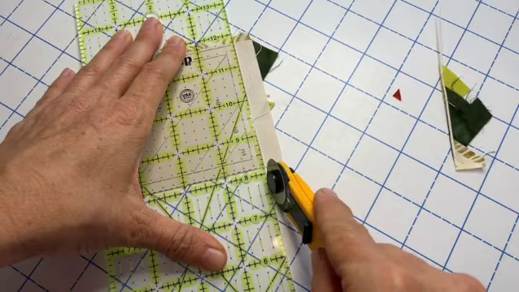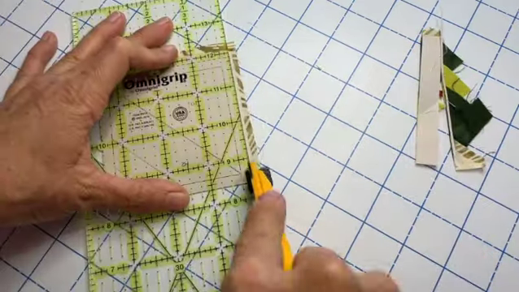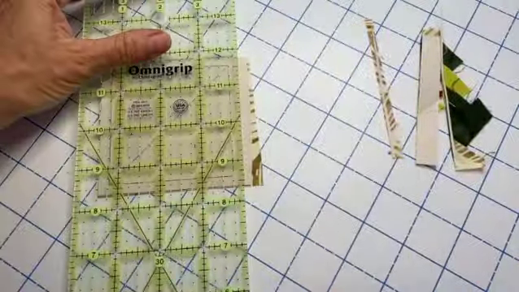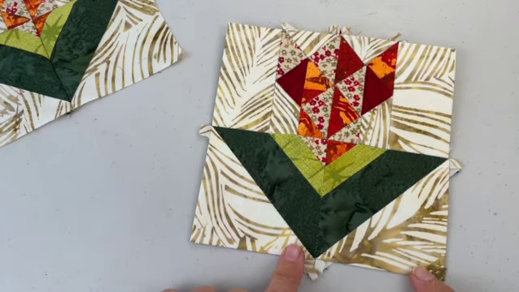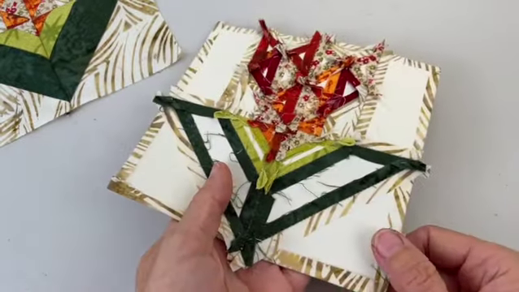Another difference between EPP and FPP is that with FPP, once the block is assembled, before you remove the paper, you usually need to cut the block down to size. And that's just cutting off any extra seam allowance and any extra fabric that is used in the project. Whereas with English paper piecing, once your pieces are stitched together, you don't need to do any trimming. It's already at its finished size, and all you have to do is remove the paper, give it a good press, and finish your project.